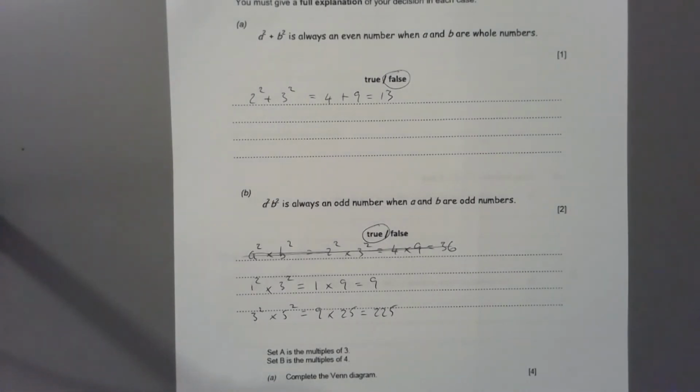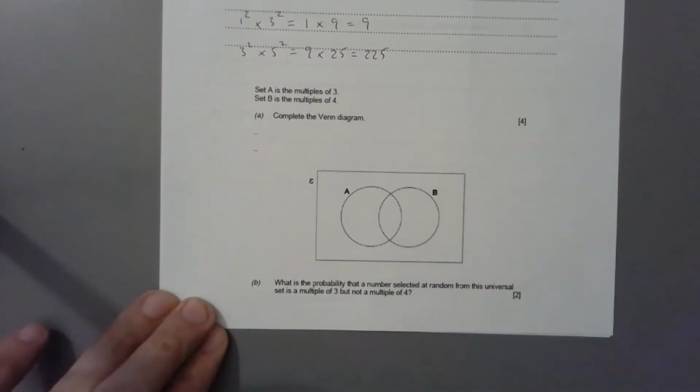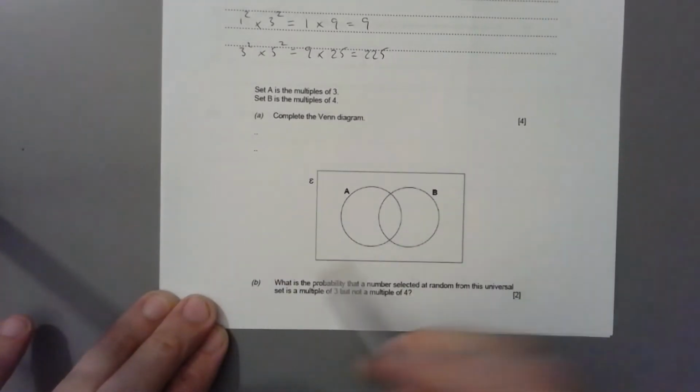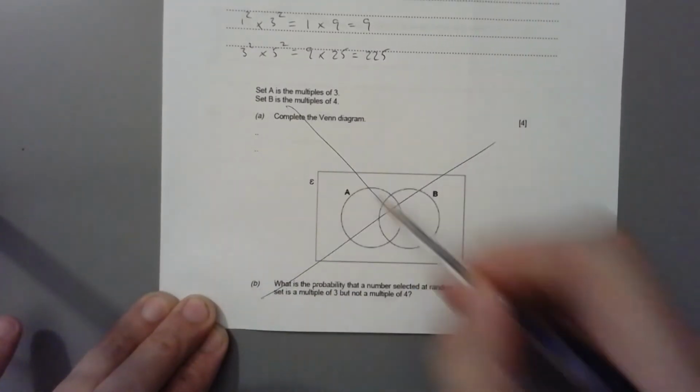Okay, we can't complete the Venn diagram because there's no numbers given. There must be a mistake with the photocopying, so we'd have to ignore that one.